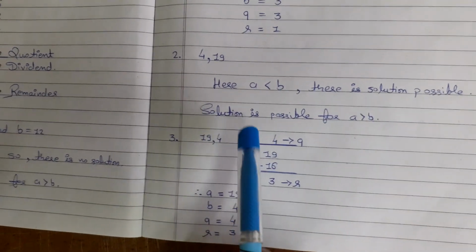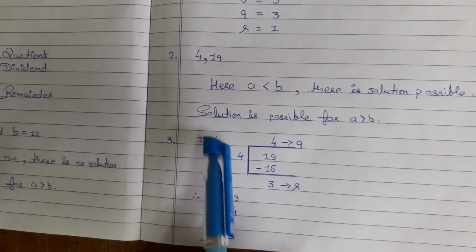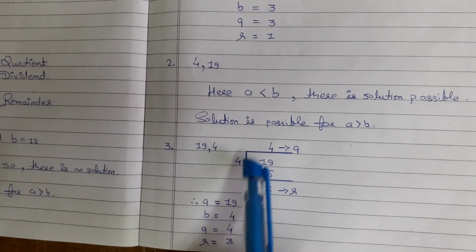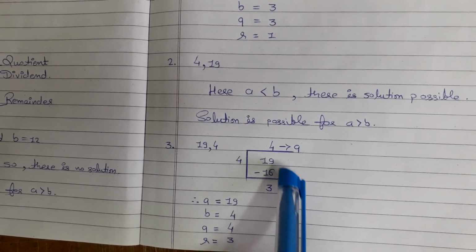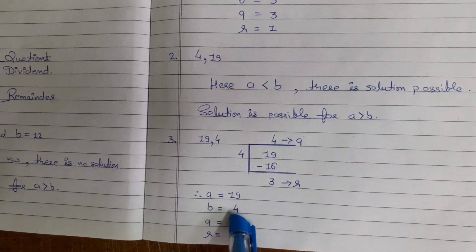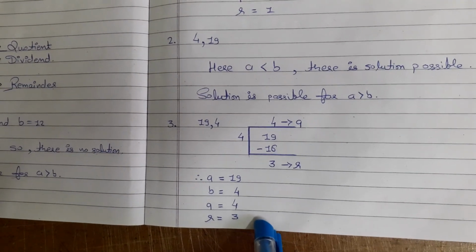The next question is the reverse of 4, 19, that is 19, 4. 4 fours are 16. 19 minus 16 is 3. A is equal to 19, B is equal to 4, Q is equal to 4 and R is equal to 3.